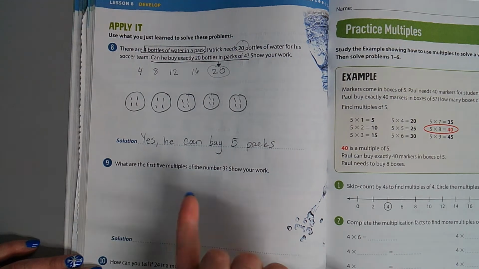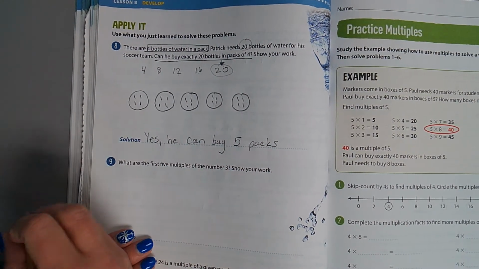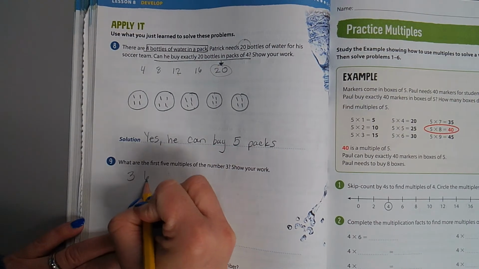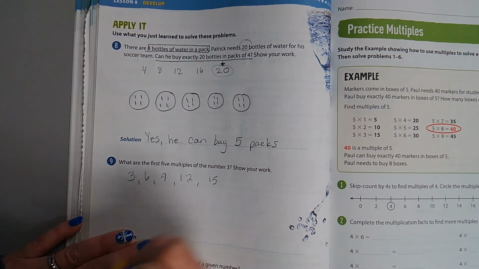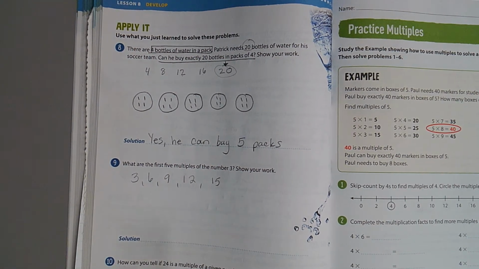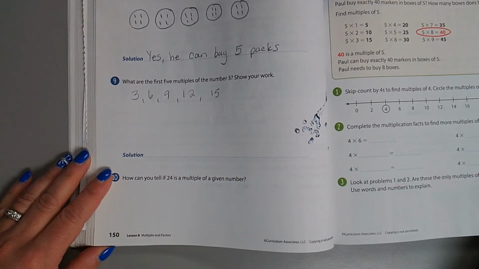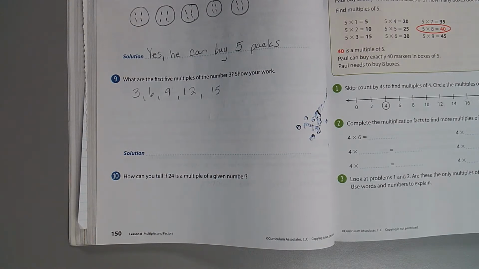So the way that I would do this is skip count by 3 5 times. So we go 3, 6, 9, 12, 15. And then those are the 5 multiples. How can you tell if 24 is a multiple of a given number?